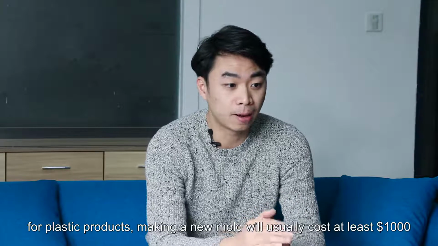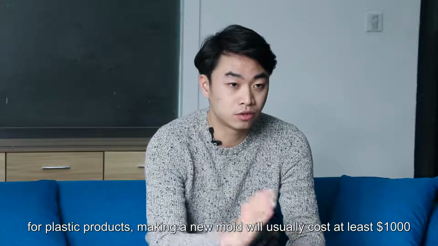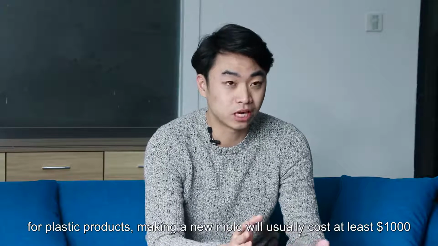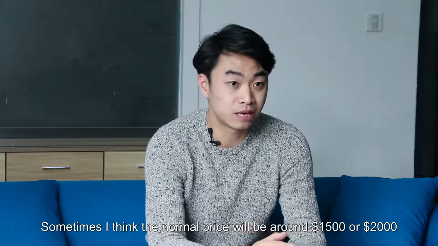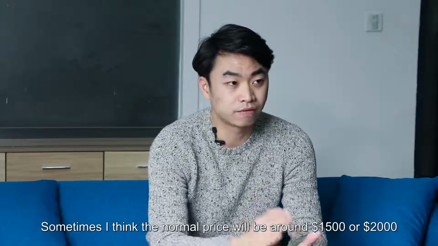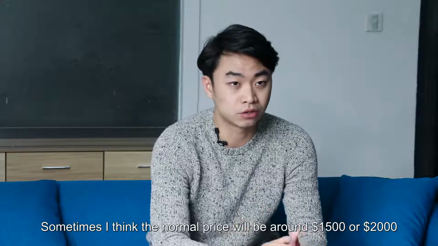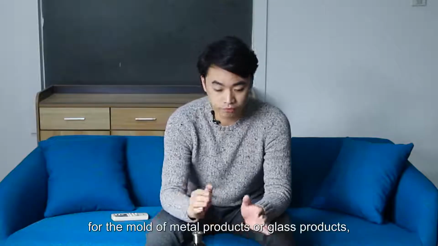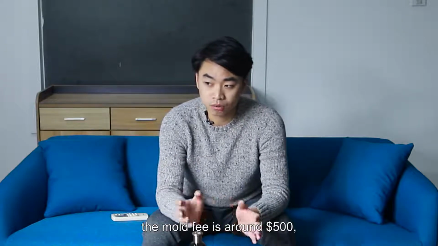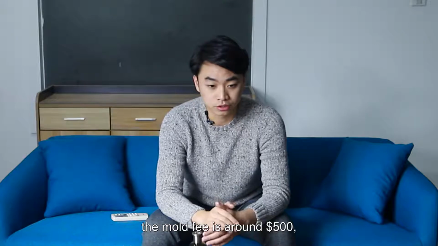And for plastic products, making a new mold will usually cost at least $1,000. Sometimes I think the normal price will be around $1,500 or $2,000. And for the mold for metal products or glass products, the mold fee is around $500.